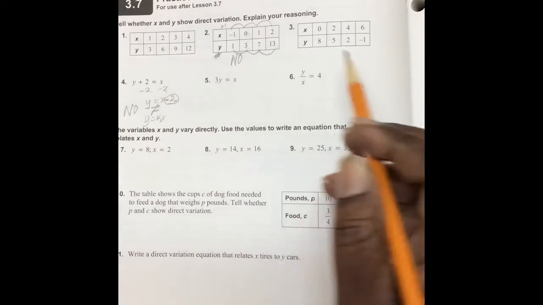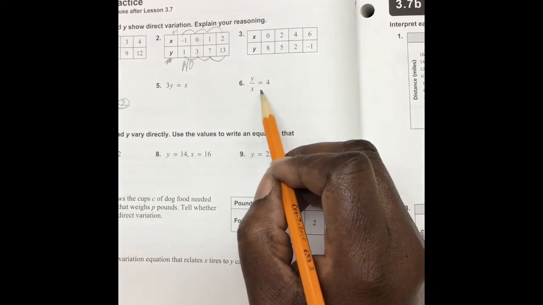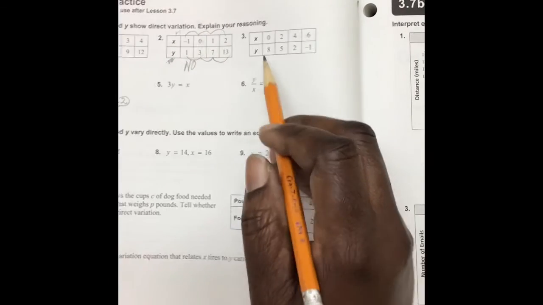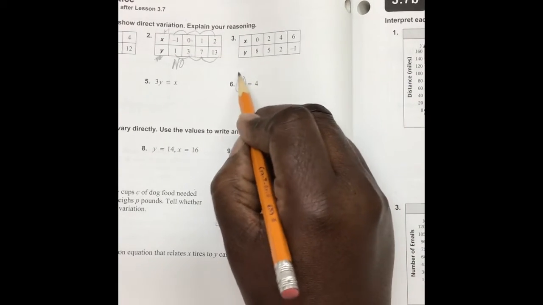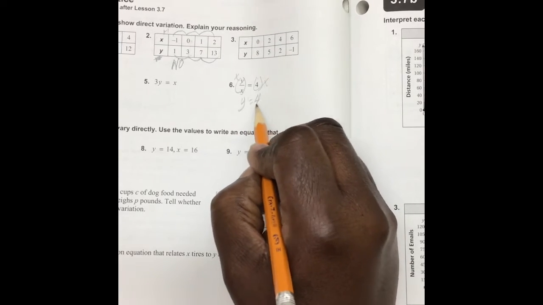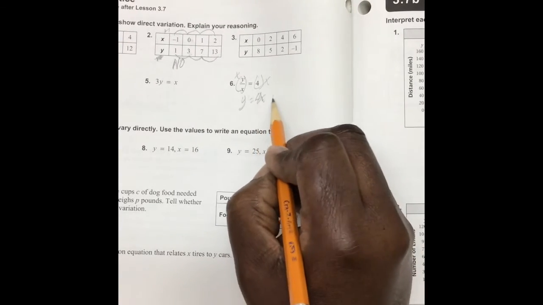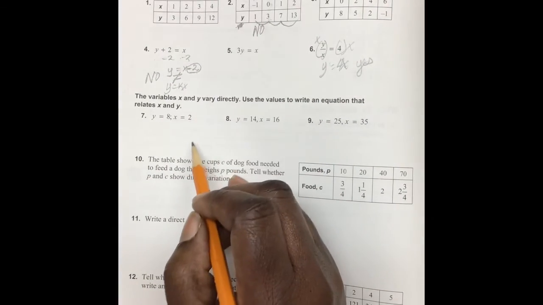All right, let's look at number 6. On number 6, we need to make everything equal to y. So then we would multiply this side by x, this side by x, and y will be equal to 4x. And therefore this would be a yes. Okay? A direct variation. All right. Let's look down at number 8.